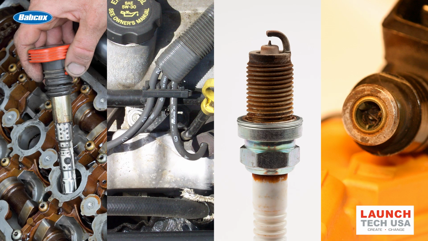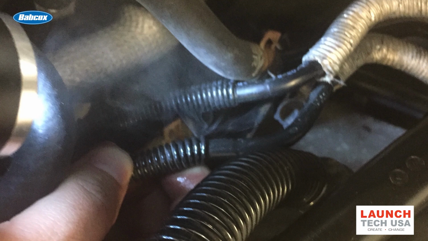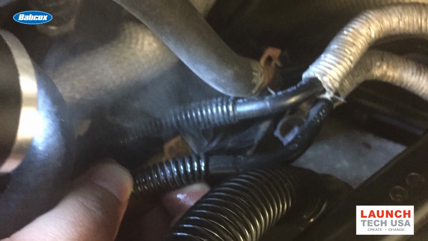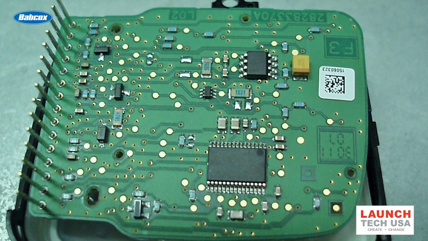Some things that can cause a misfire are bad ignition components such as coils, wires, or spark plugs, or bad fuel injectors can cause a misfire if they are leaking, restricted, or not working. Engine problems such as low compression, timing, valve train problems, or vacuum leaks can cause a misfire as well, and we can't forget about the PCM itself, wiring, and electrical connections.